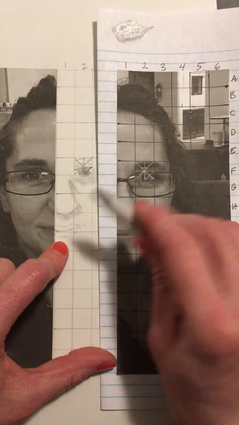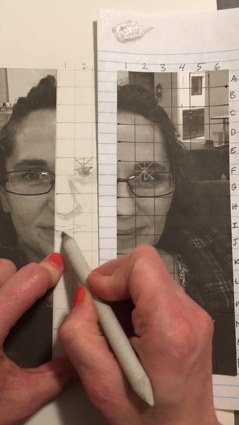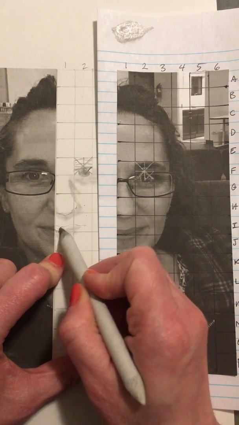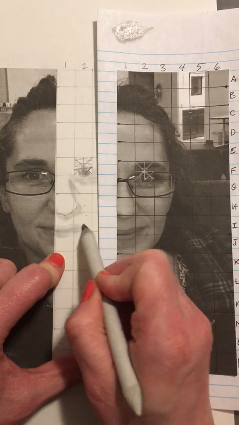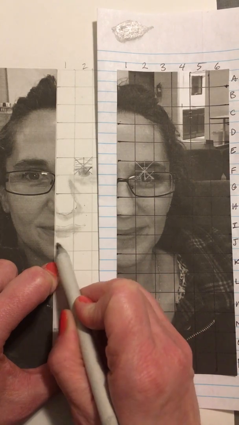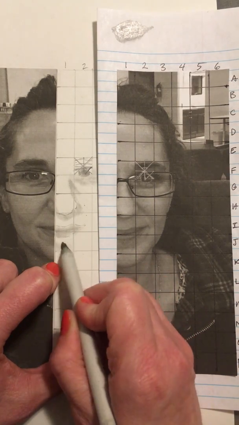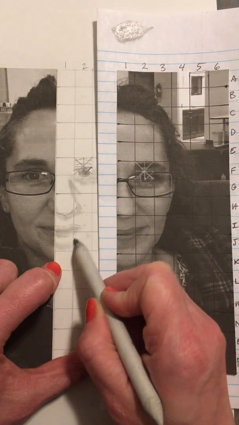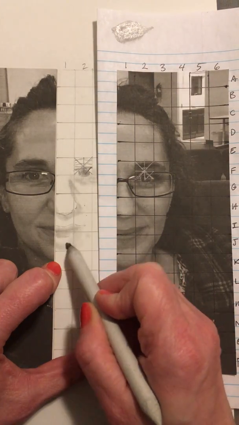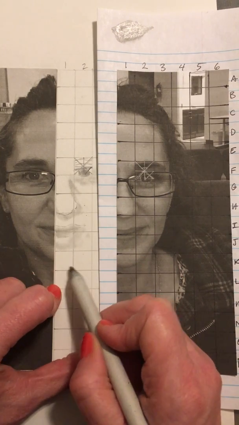I can go in with my blending tool and fill it in. And these are called values. You did values with your painting. Remember, some were dark, some were light.